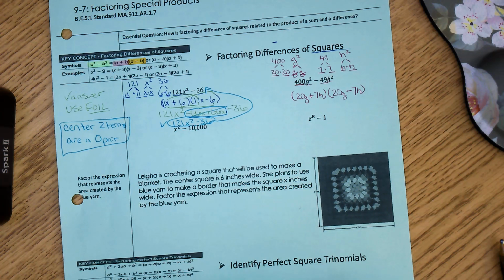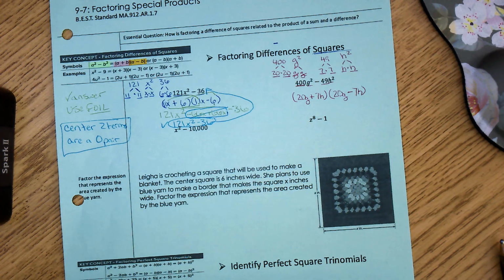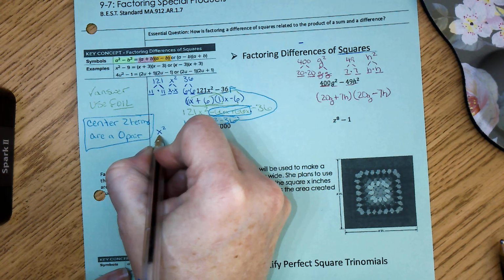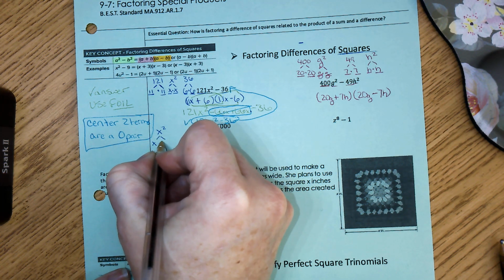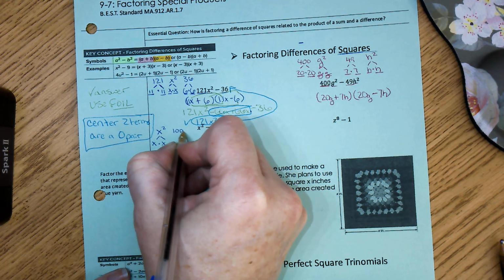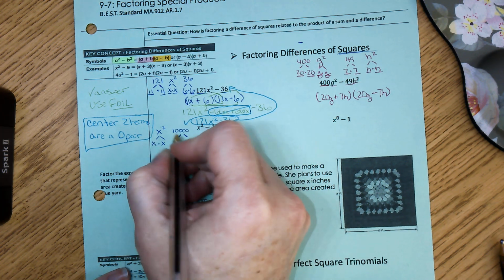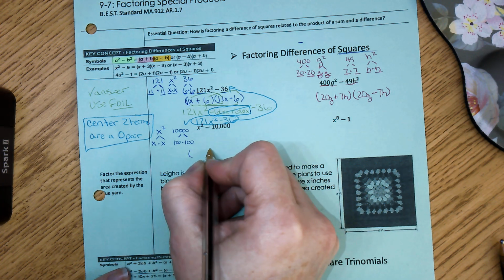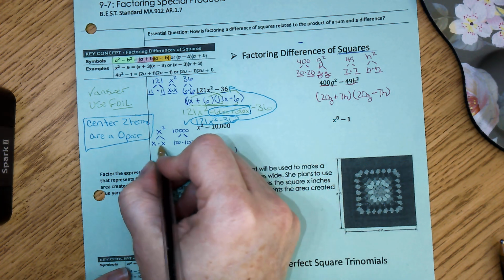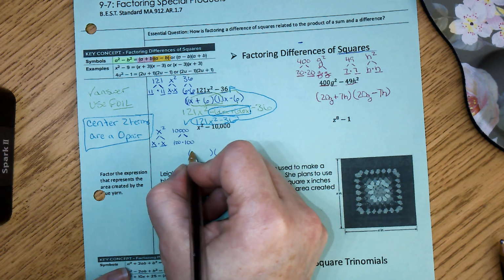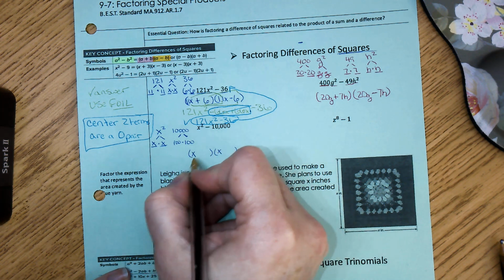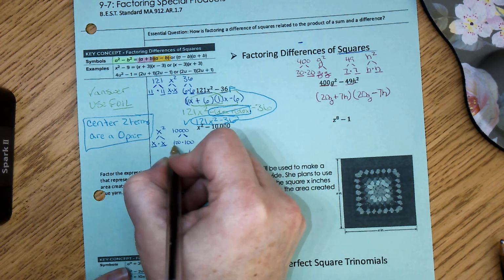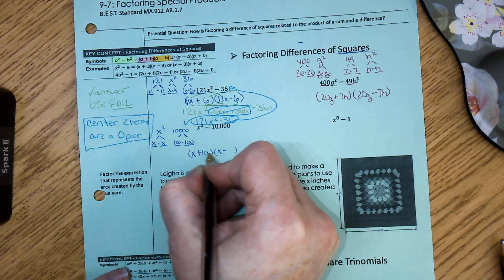All right, we're going to do that one more time. My first term, well, there's no number, it's x squared. So x squared broken down is x times x. And then 10,000 broken down, well, that's 100 times 100. So we factor that. Each factor set gets an x. One is a plus, one is a minus, and then 100 goes into each.